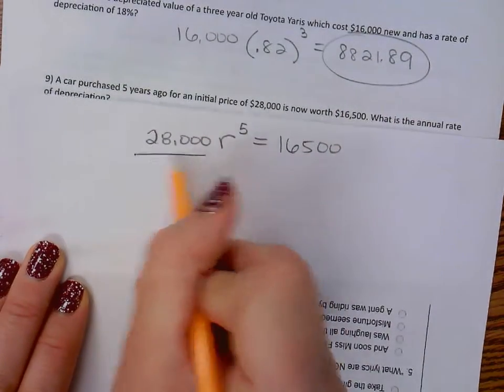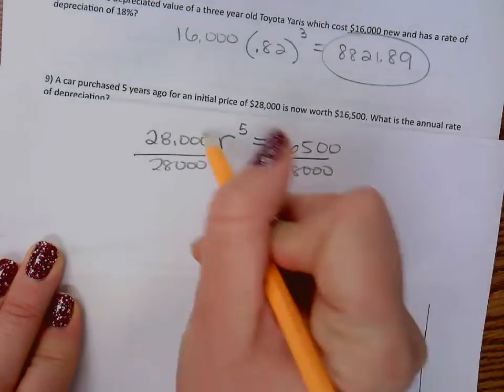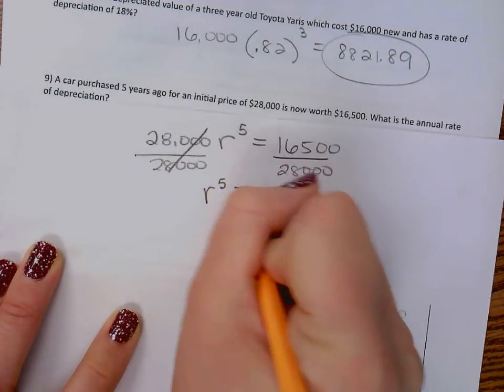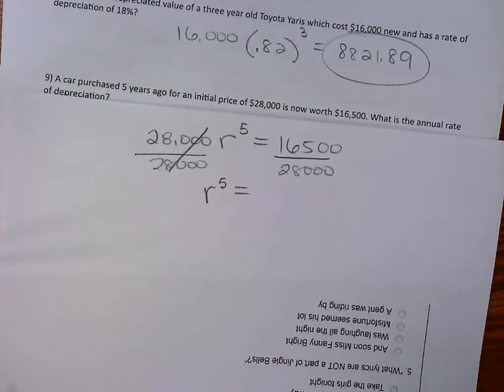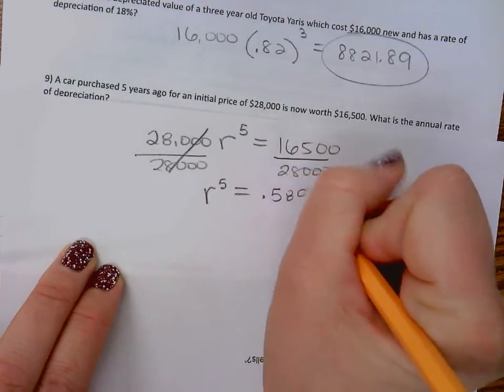Divide by the 28,000 on both sides. So R to the 5th power equals that fraction. What does that come out to? It hasn't come out to something nice. 16.5 divided by 28,000 is 0.589. But that's equal to R to the 5th.